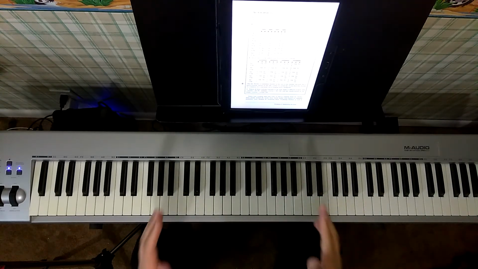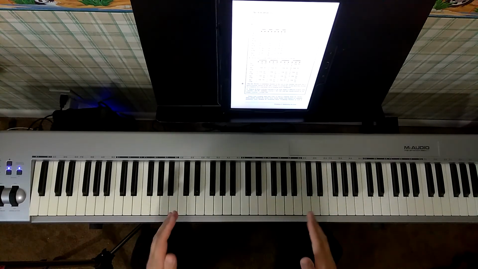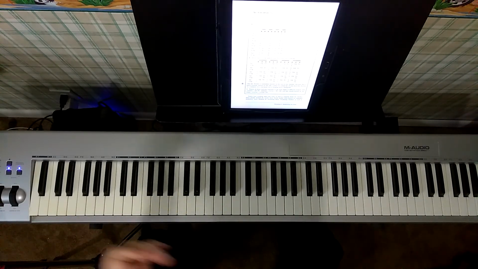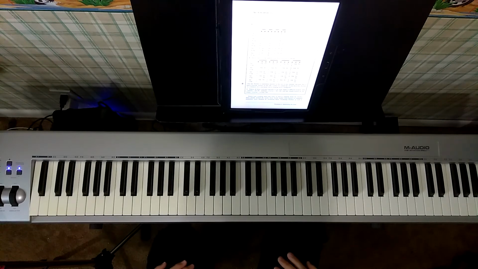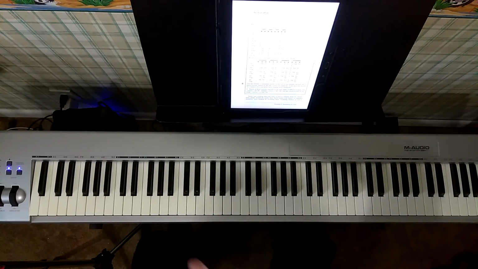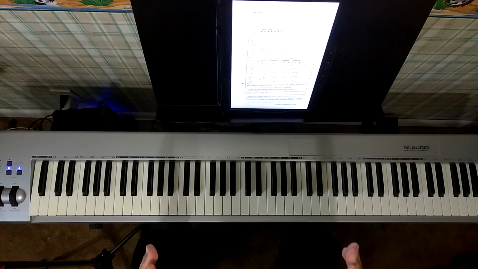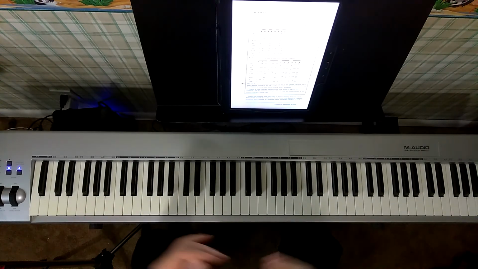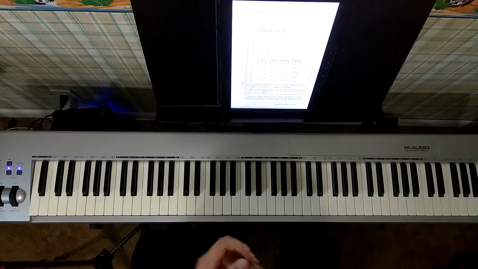1, 2, 3, 4. 1 triplet, 2 triplet, 3 triplet, 4 triplet. That rhythm usually is common for the percussion to play in regular swing rhythms. Alright, next we have just the lets. 1, 2, 3, 4. 1 triplet, 2 triplet, 3 triplet, 4 triplet.